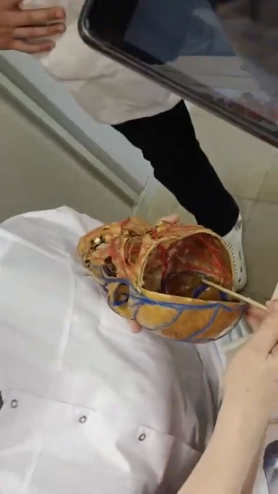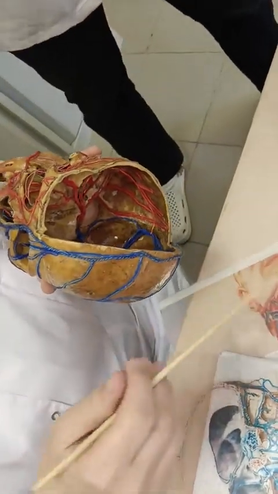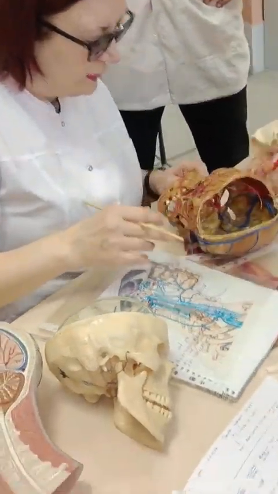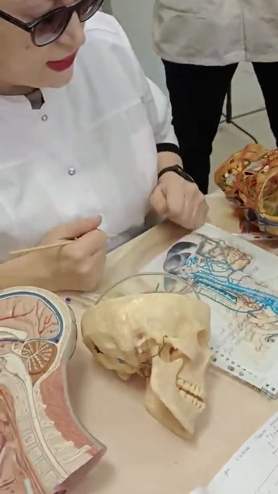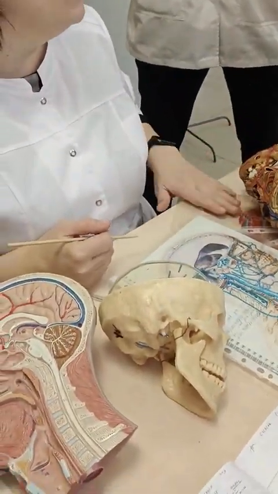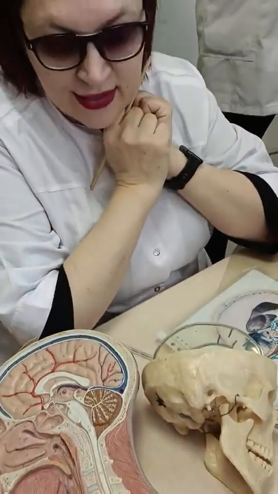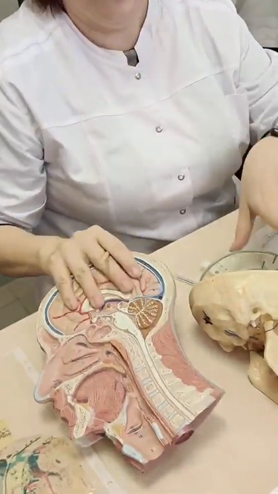This emissary vein conducts venous blood. So, guys, that's all the information about the head: intracranial and extracranial.